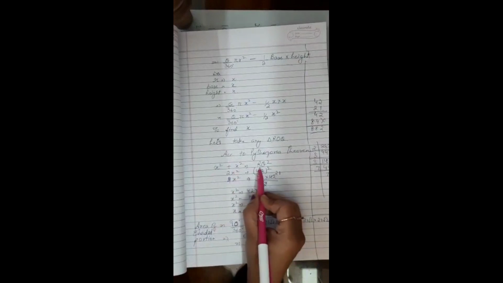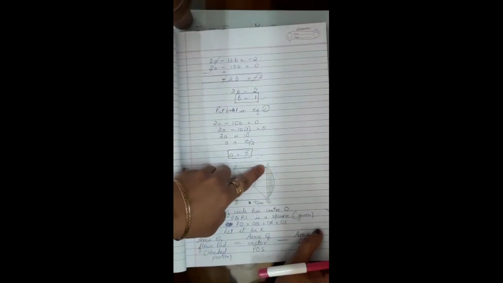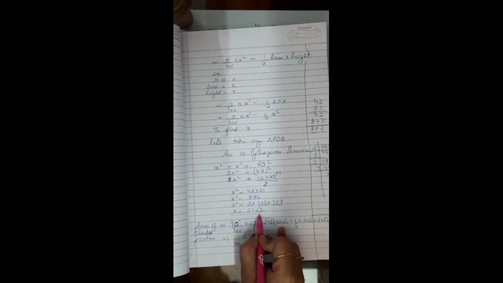x square plus x square is equal to RQ square. Now the value of x comes out to be 21 root 2. Now we again put the same value of x over here. See, I have put everything and the answer came out to be 252. Now it's very important to write the unit over here, and the unit of the area always comes in square, so meters square. Okay, now quickly move on to the next question.